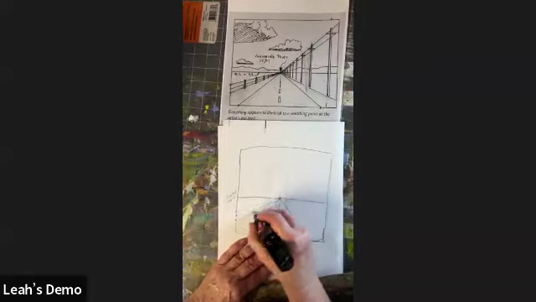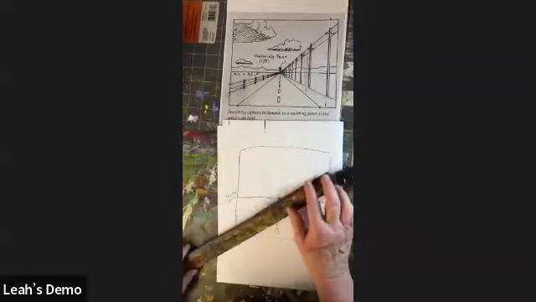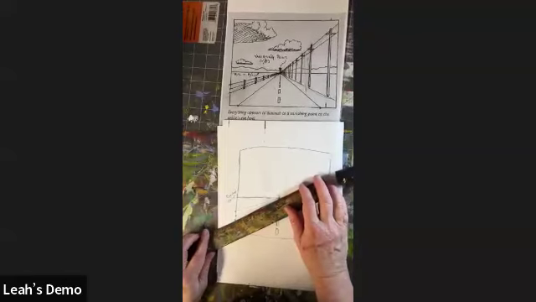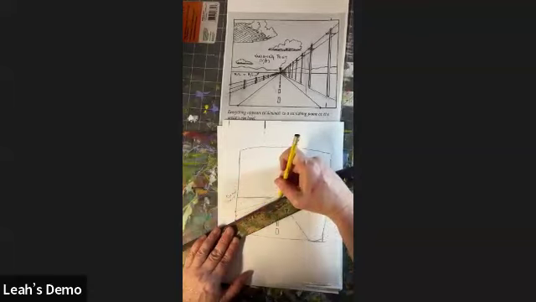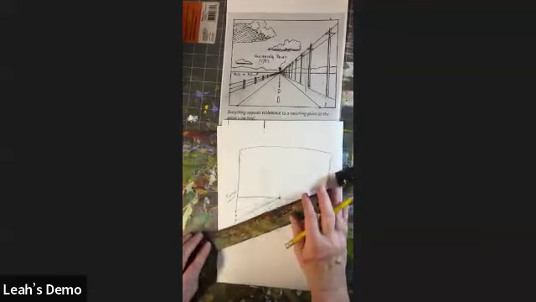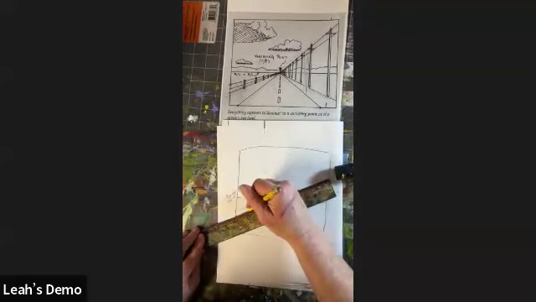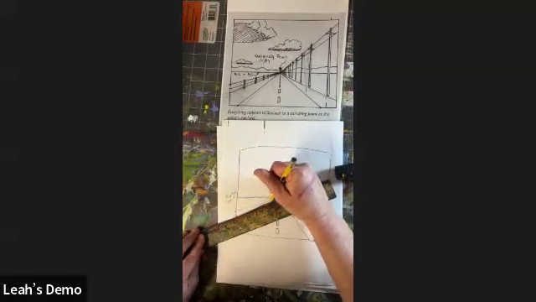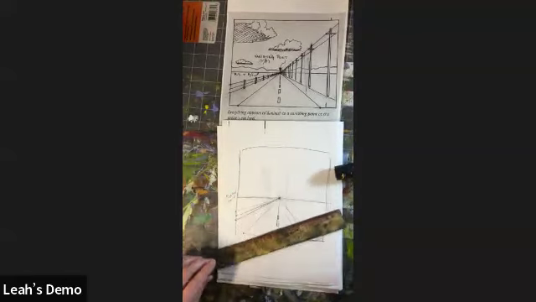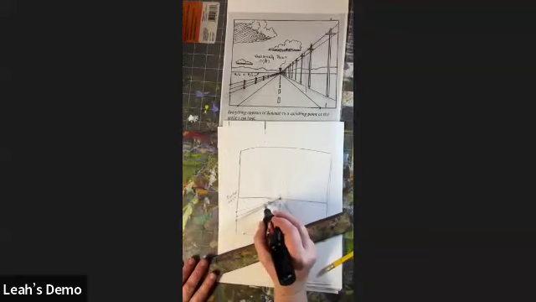Struggling to draw this bottom line. My ruler is not very good. I should probably use a book or something for a straight edge. There we go. That's better. There's bumps on my ruler because there's paint on it, so it's not exactly a straight edge, I think.